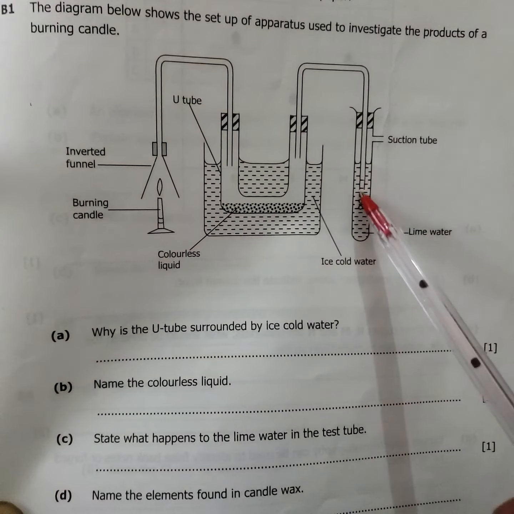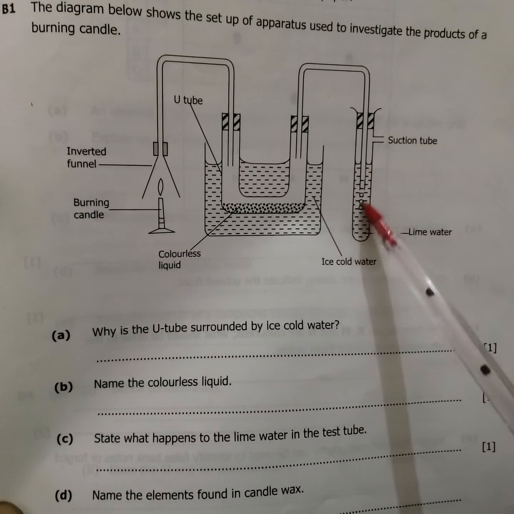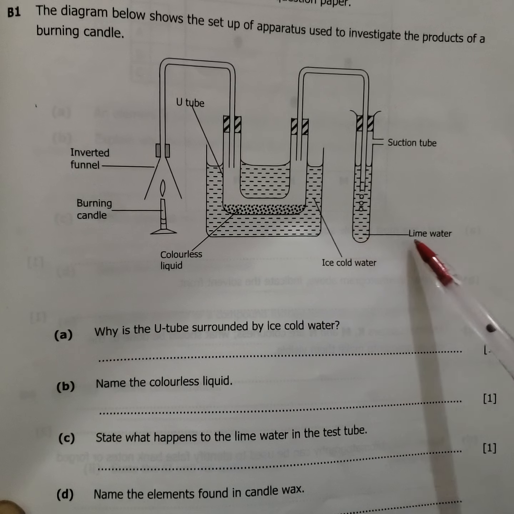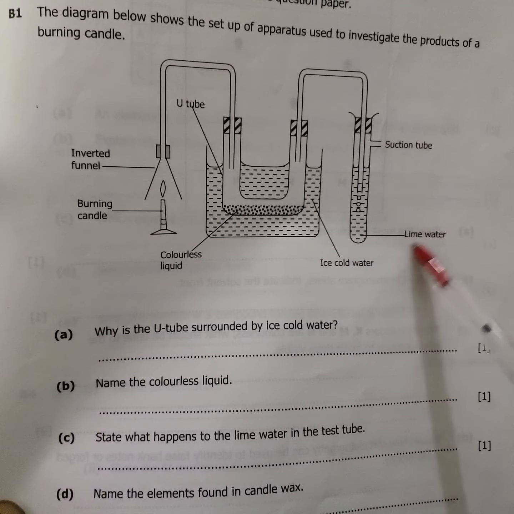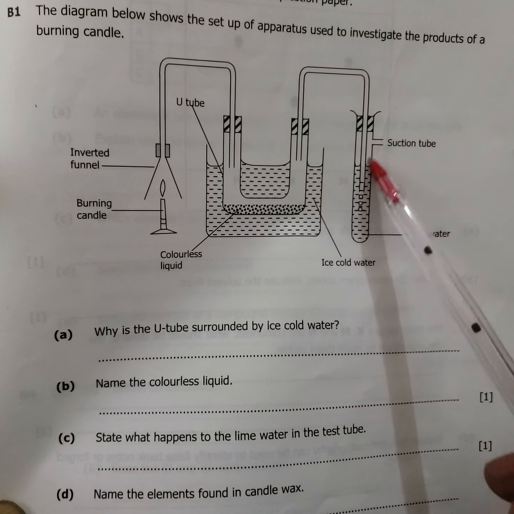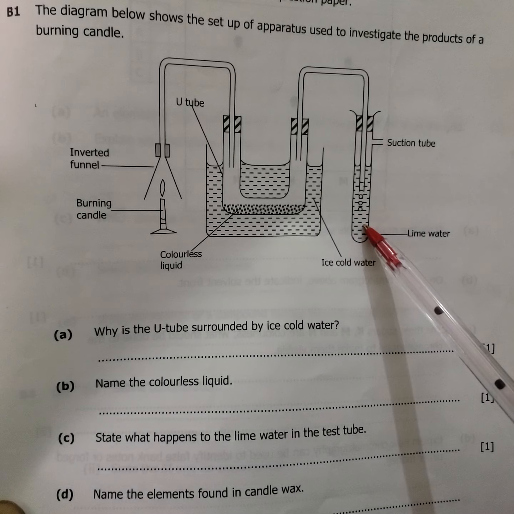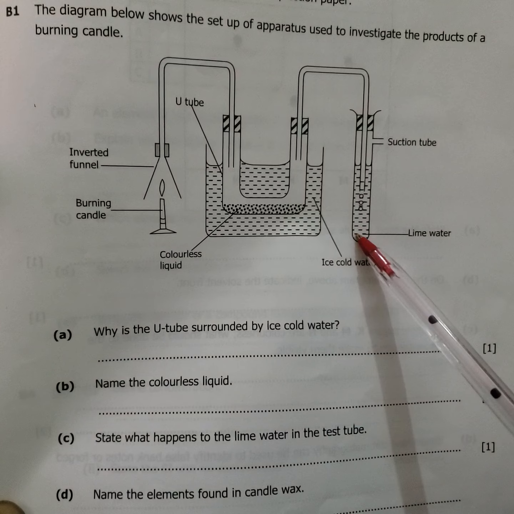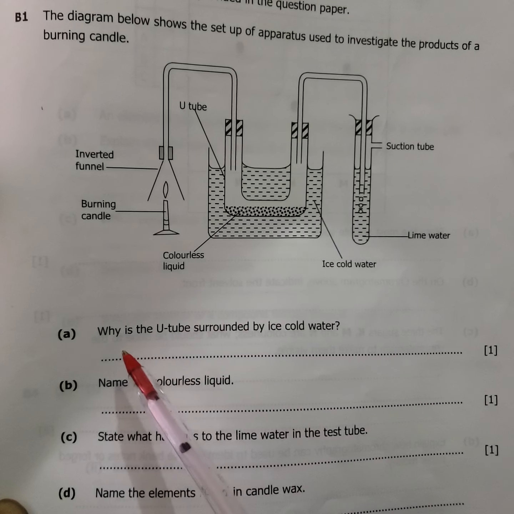So there will be changes that take place when carbon dioxide is bubbled inside the suction tube where we have lime water.